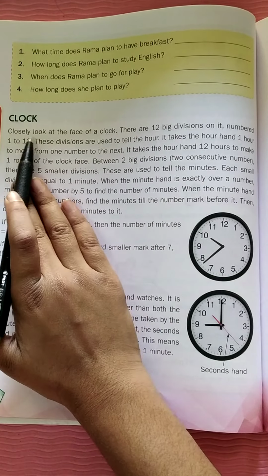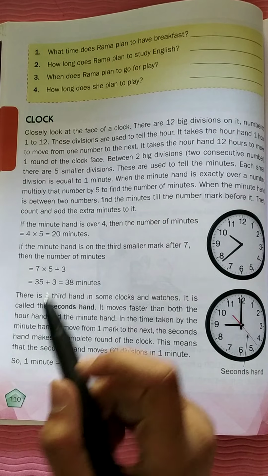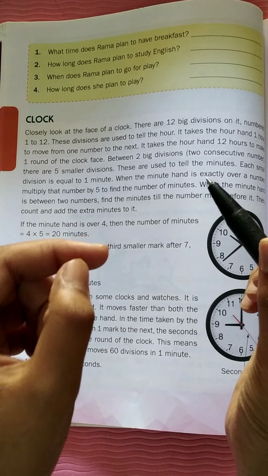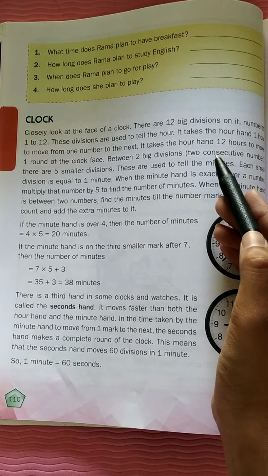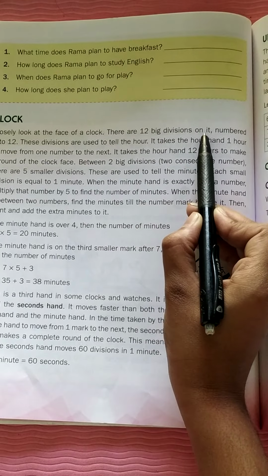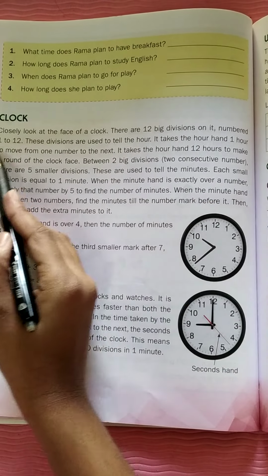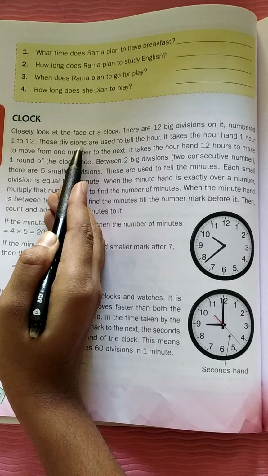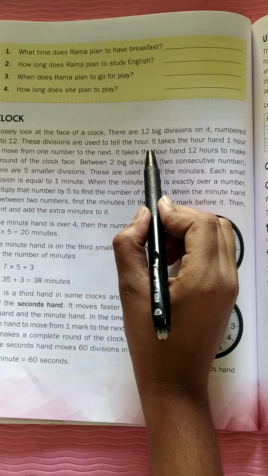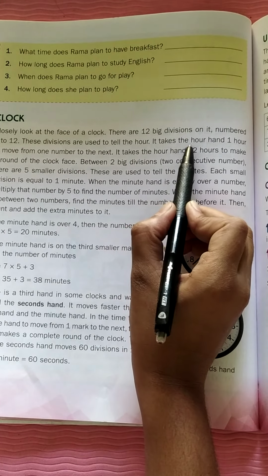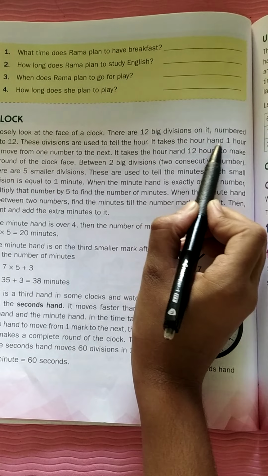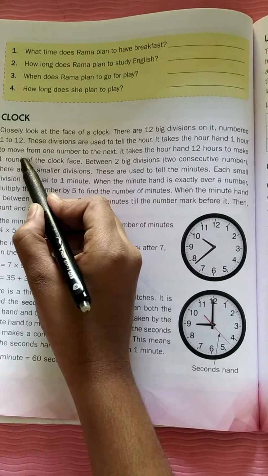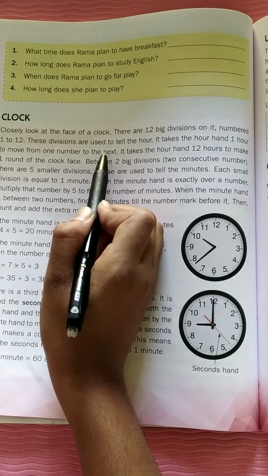Closely look at the face of a clock. There are 12 big divisions on it, numbered 1 to 12. These divisions are used to tell the hour. It takes the hour hand 1 hour to move from one number to the next.